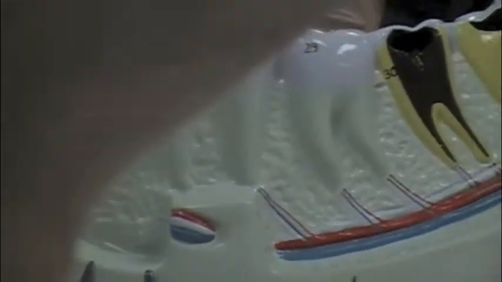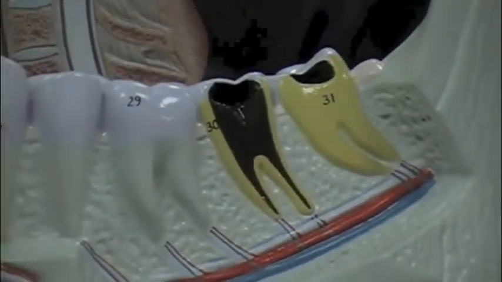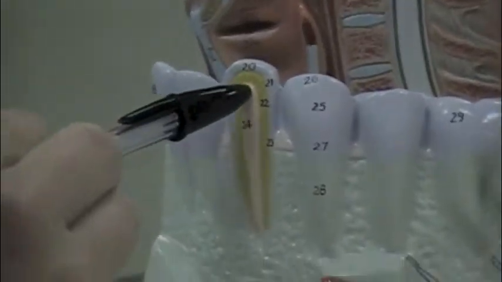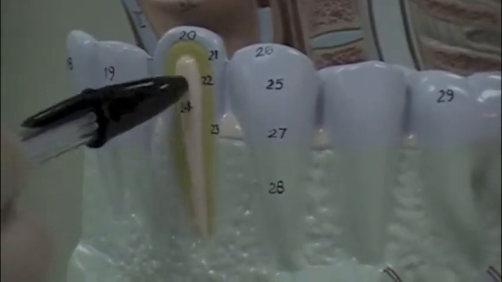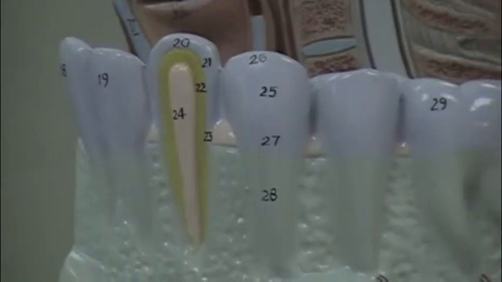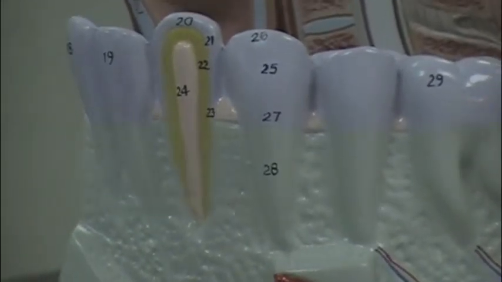What's next, Raj? The pulp, 24. The pulp is just the stuff in the middle where the root canal is going to be within it. It's pink. And then cementum.